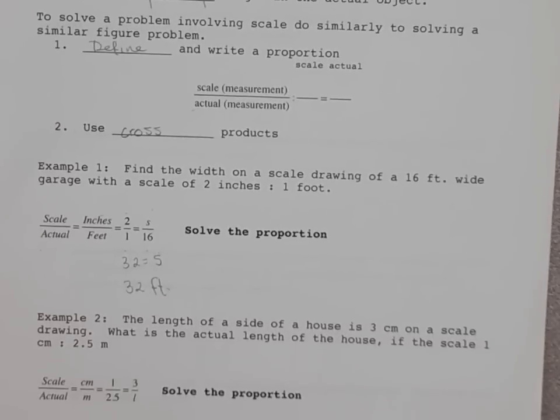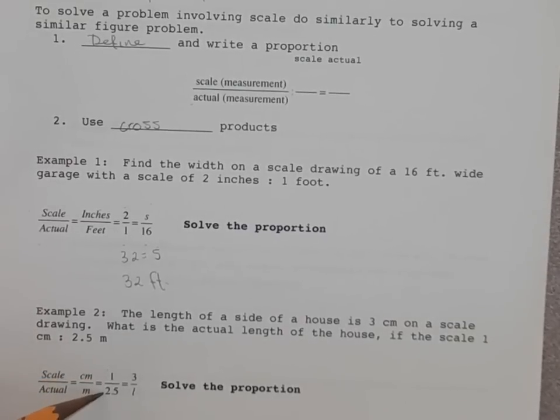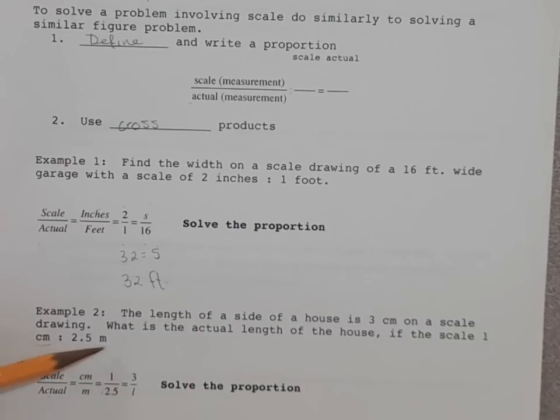Here's another example. The length of the side of a house is 3 centimeters on a scale drawing. So this time we're given the length on the scale, on the blueprint. And we want to know what's the actual length of the house, if the scale is 1 centimeter to 2.5 meters. So again, we have scale to actual. This time the measurement's in centimeters to meters.